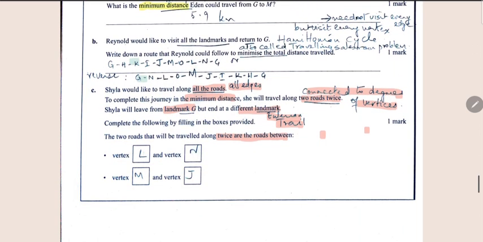So, looking back at the question, if you have to travel along all the roads, and in order to complete this journey, she will travel along 2 roads twice. Okay, she will leave at landmark G but end at a different landmark. So you complete these 2 boxes. So for an Eulerian trail to exist, what you should remember is that you have to have exactly 2 odd degree vertices. Exactly 2 odd degree vertices.